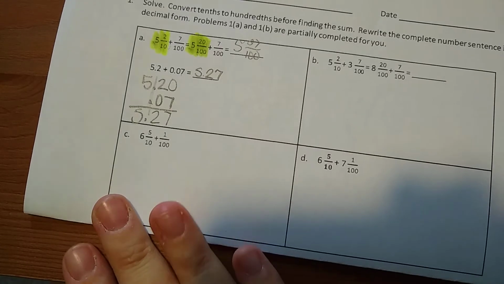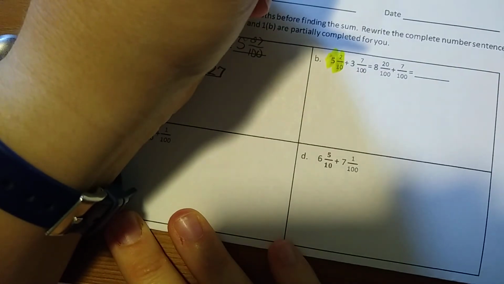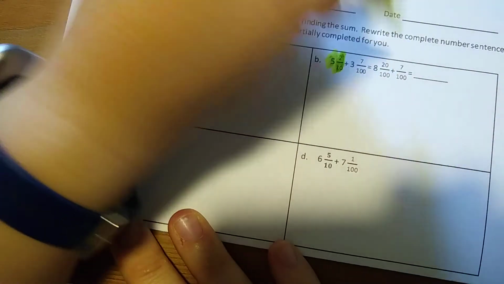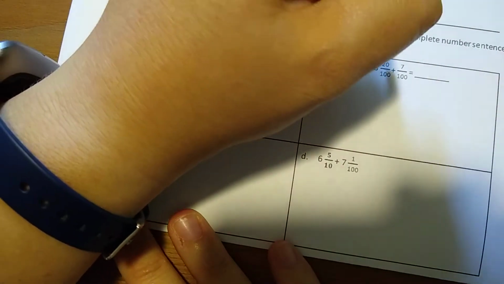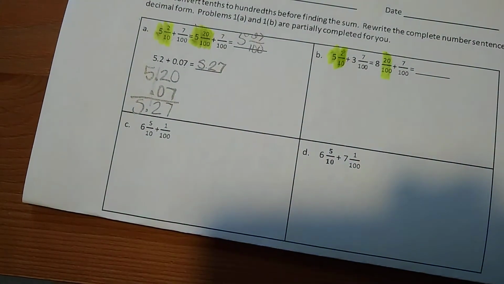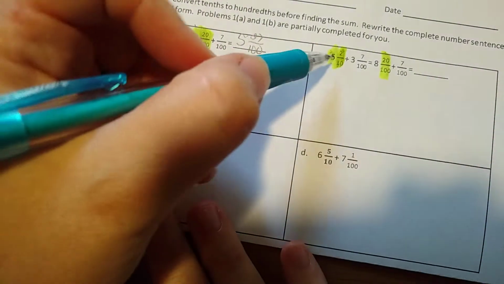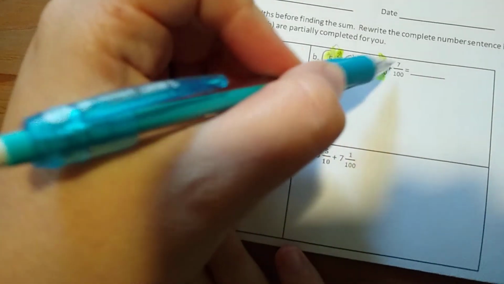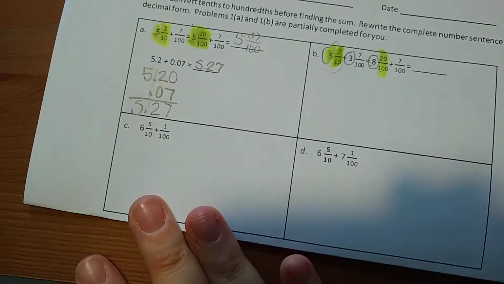All right, so let's look at B, because they did B for us again. So we needed to change this into hundredths. And so they did it slightly different here. They turned the 2 tenths into 20 hundredths, but what they did was they added the whole number first, because here was a 0, so over here they added the whole number. So you see how 5 and 3 is 8. And then they took the 2 over 10 and made it 20 over 100, and then they're going to add that. Okay?